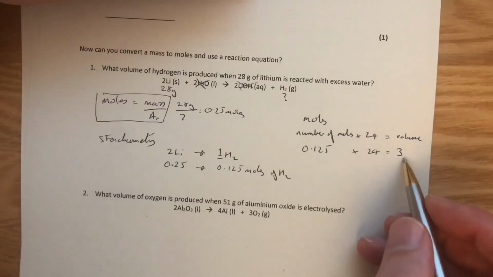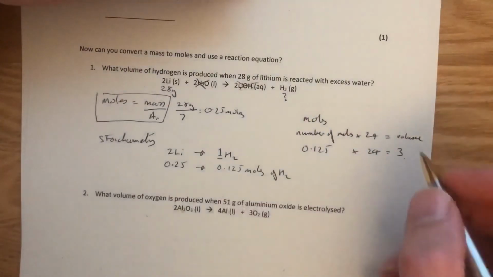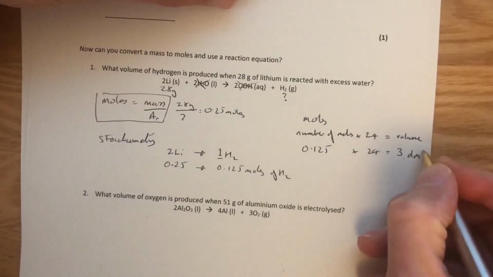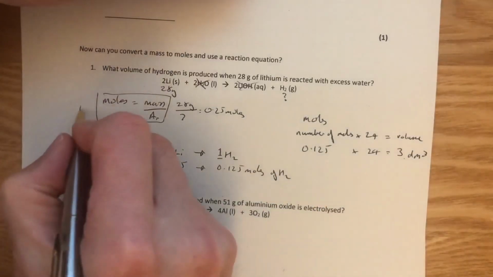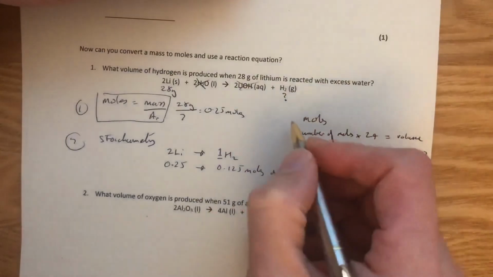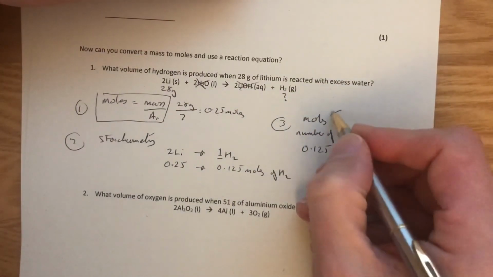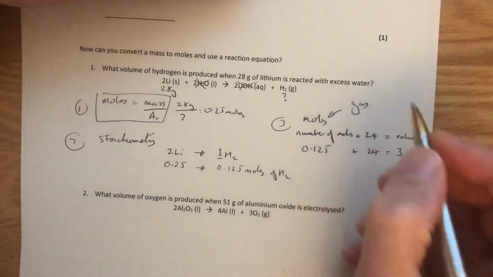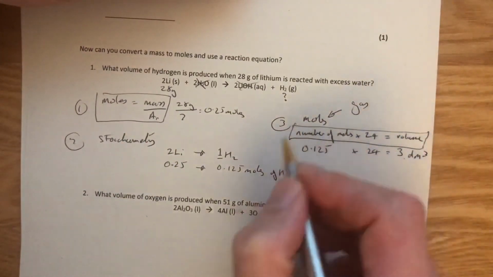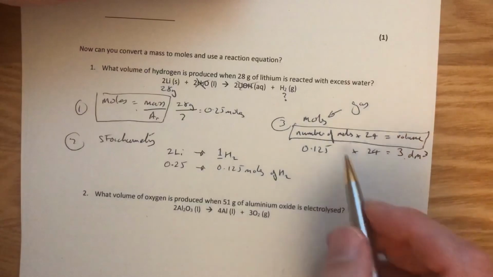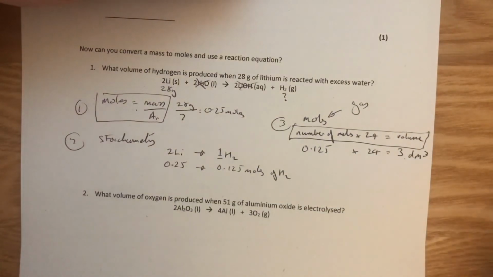3 is not good enough on its own, of course, because the question says what volume, and we are working in decimeter cubed here. So it's 3 decimeter cubed. That's how we do those as well. 3 stages. Stage 1, moles. Stage 2, stoichiometry. And stage 3, moles. Stage 3 was moles for gases. So we have to pick the correct moles equation, depending on whether we start with a solid or a gas, or if the question involves solutions, with solutions.